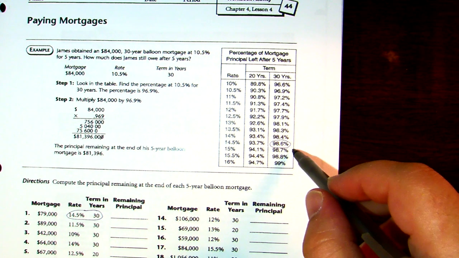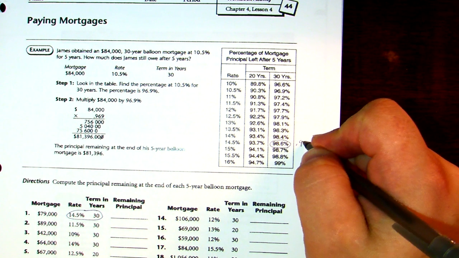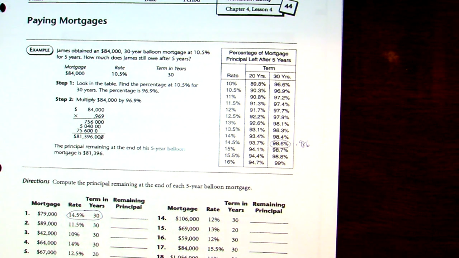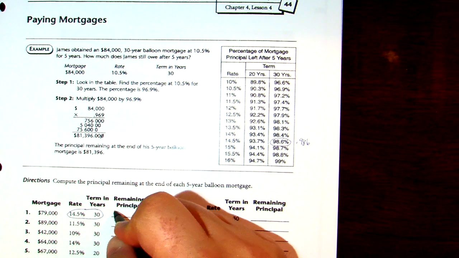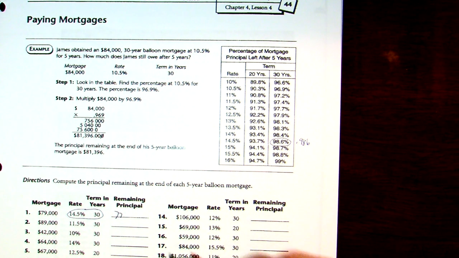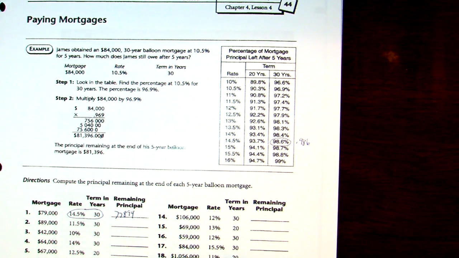So it's going to be, again, put that over 100, so you would get 0.986, and you're just going to multiply the 79,000 times the 0.986, and you get 77,894. And that is the workbook activity, and that is the mortgage payments.